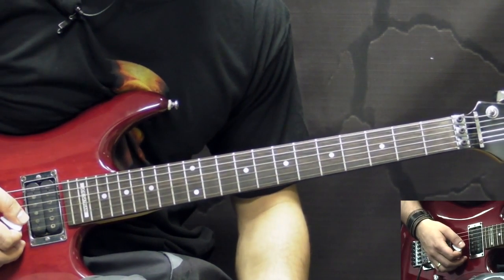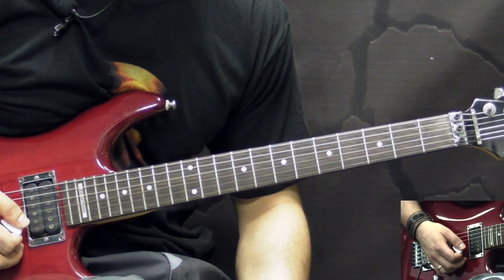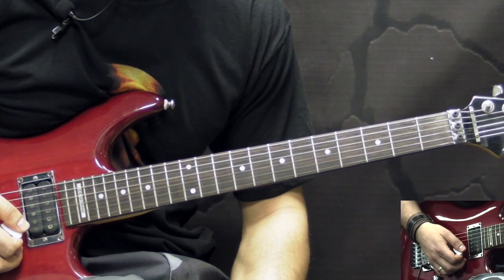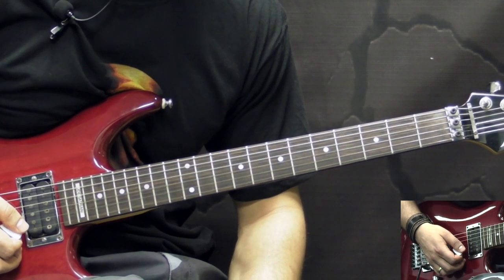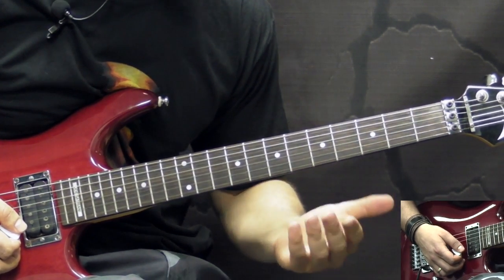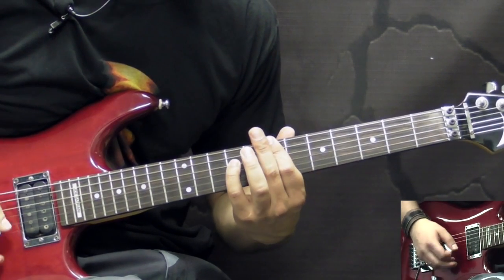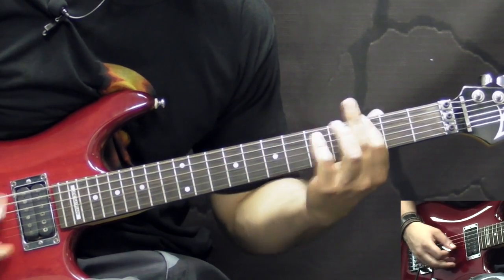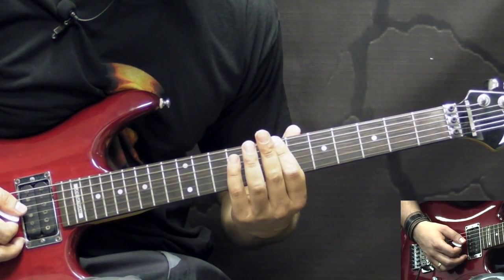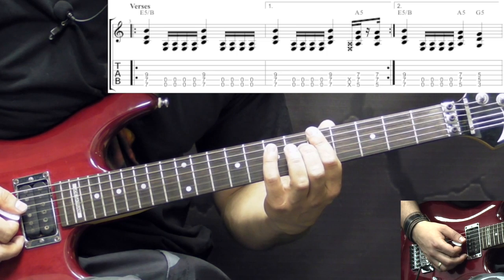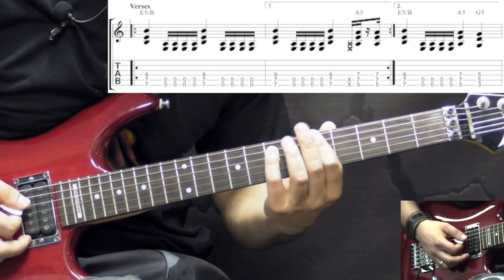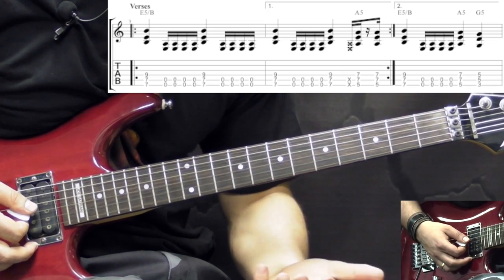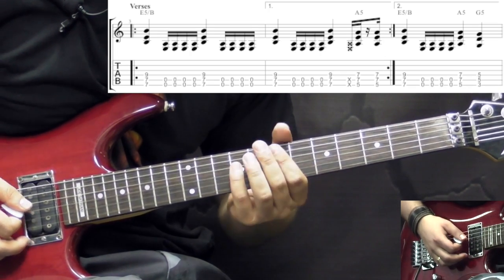So that's the first riff of the verse, and we play this for 2 times, and the second time, before we go to the second riff, we have a little transition which goes like this. So now we play just adding these 2 chords, which are the A power chord going to G power chord. Okay, and then we go into the second riff of the verse, which goes like this.